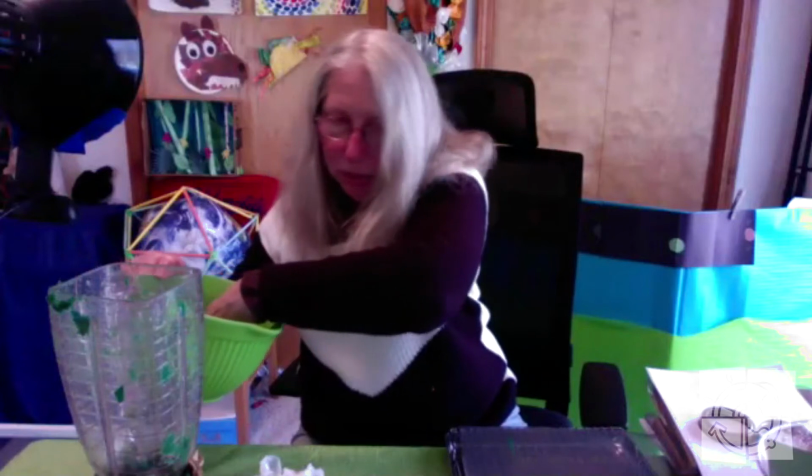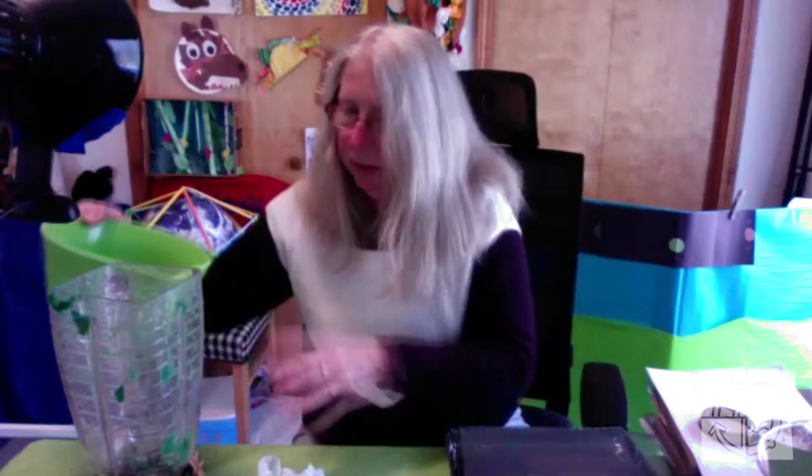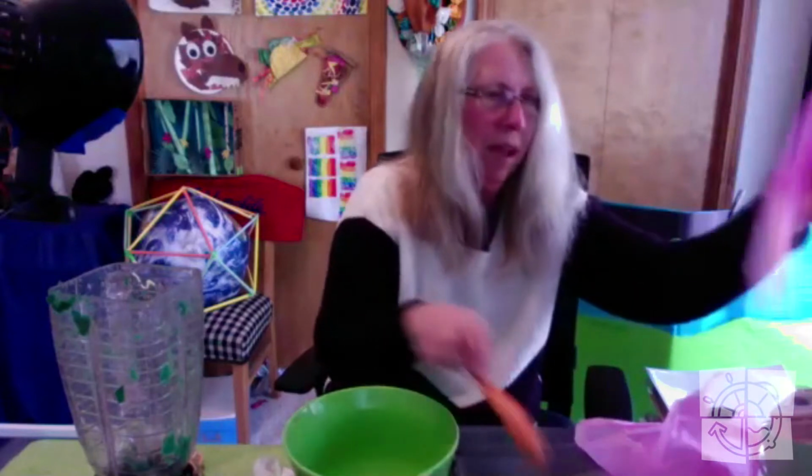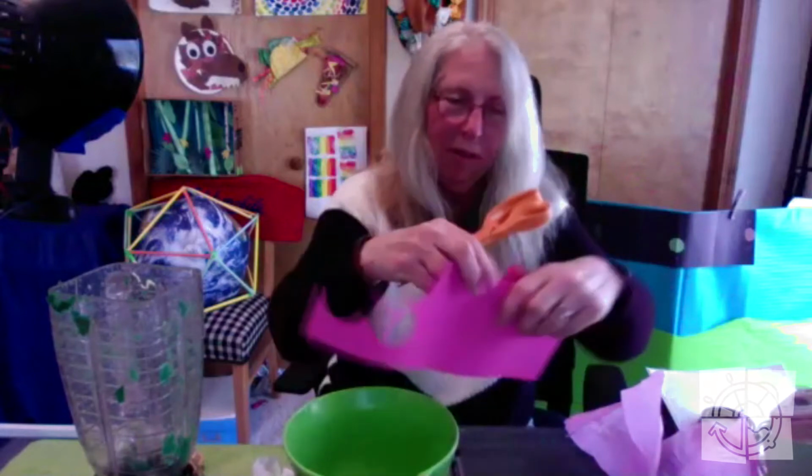I've got a bunch of green in here. So maybe we'll start again with a different color. So at least we'll have two colors. I have lots of colors. I think I'm going to do red and pink. And I'm going to use a little tissue paper in it too. So here's some red. And I'm going to chop this up as small as I can, red and pink. And then we'll have two colors to work with when we get to that point.